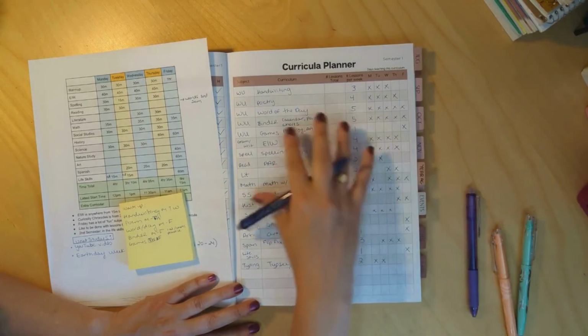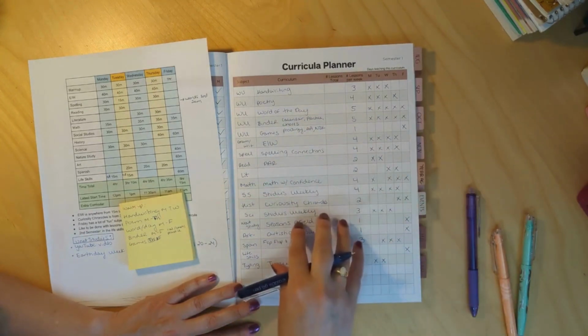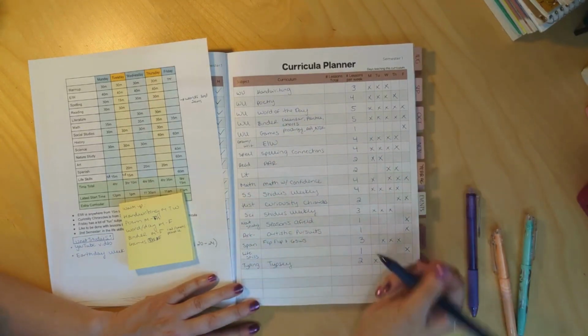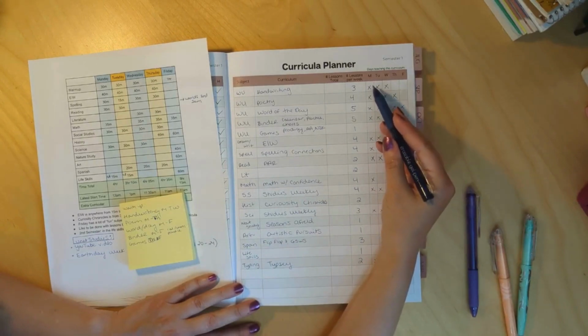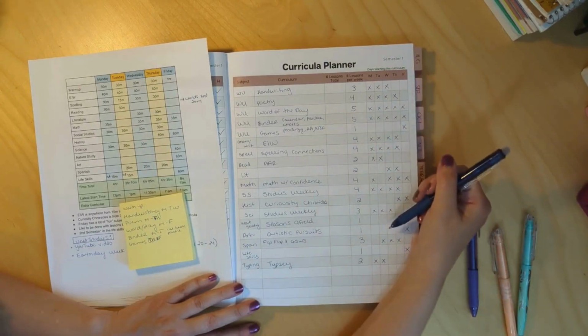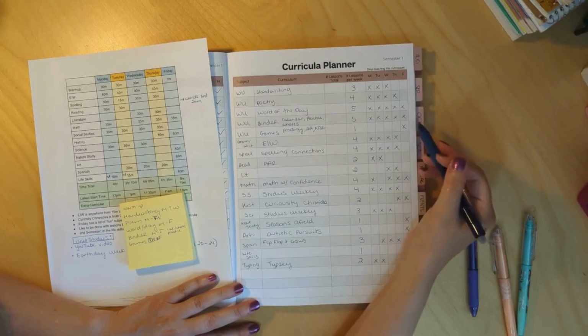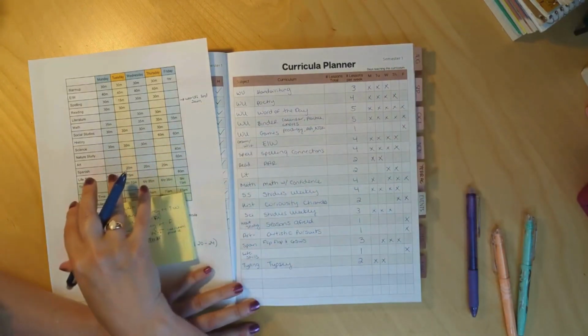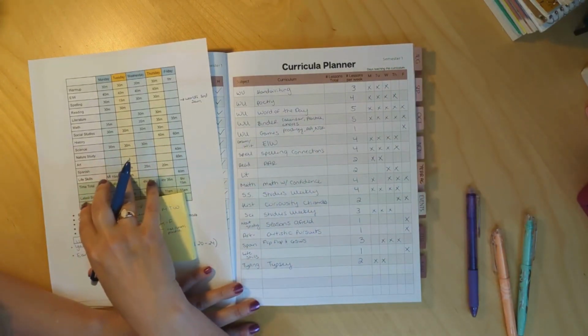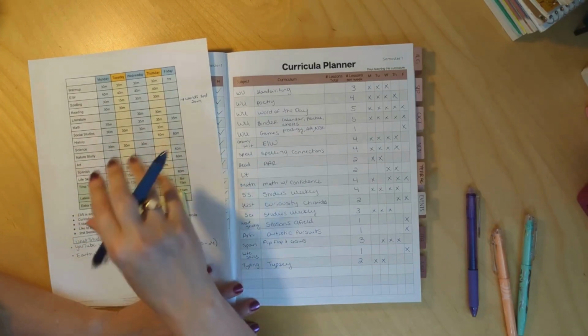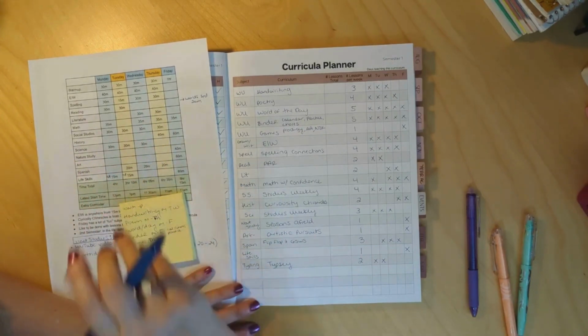And then I don't track the times on here. This is really more so I can look at Monday and make sure I have my schedule of what we're supposed to hit on Monday, Tuesday, and vice versa. When I actually do the time portioning, it's just because I want to see where I can fit things.